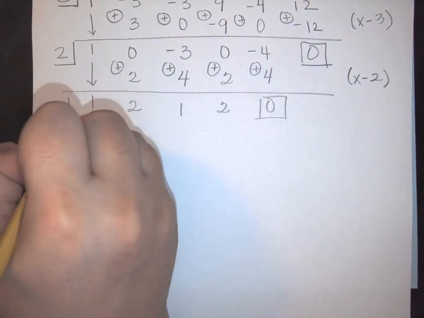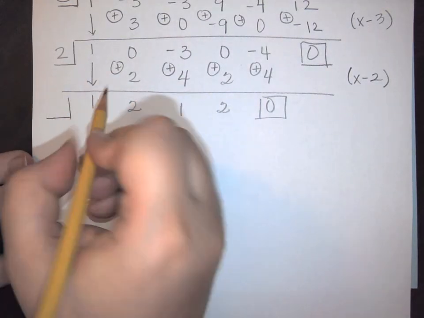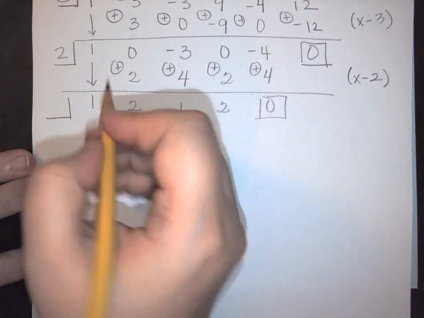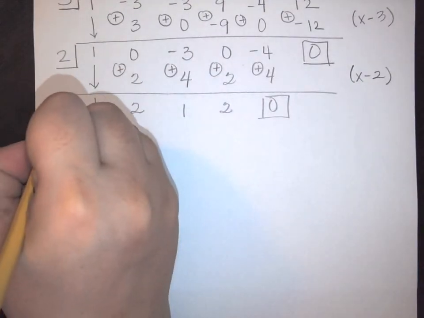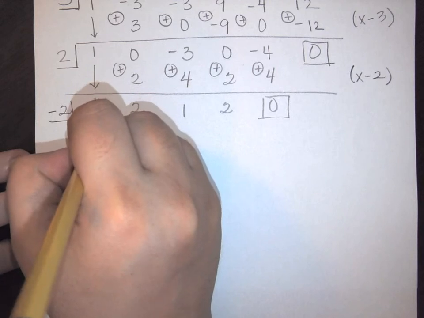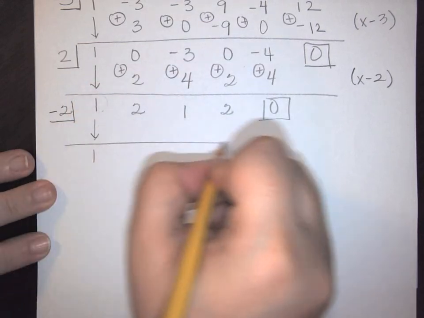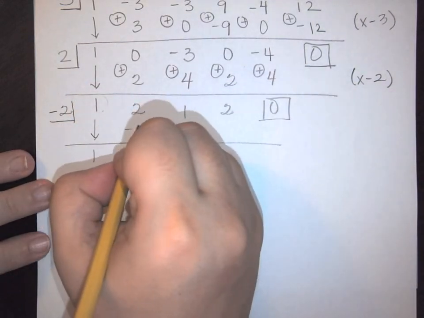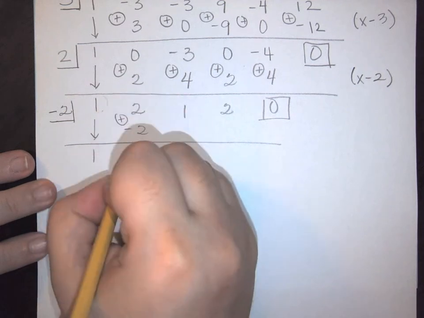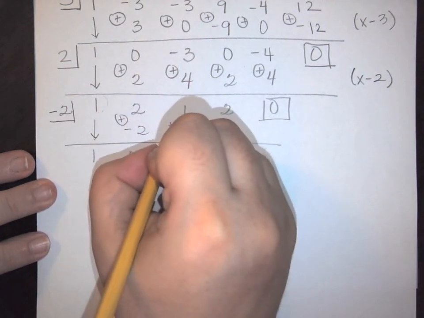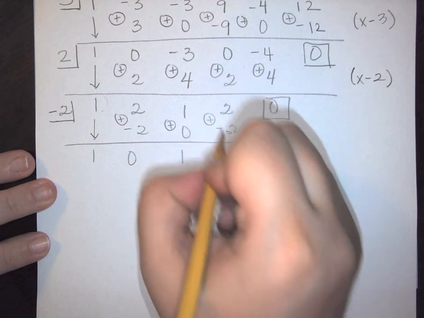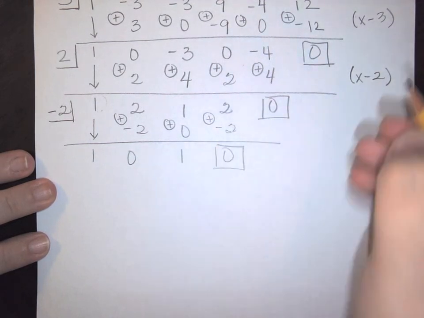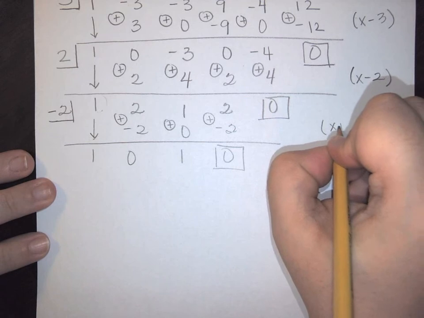Again, I'm not quite down to a quadratic yet. At this point, I'm only at x cubed. So here, because I have 1, 2, I'm going to use a negative 2. Again, pull down that first term. This is a negative 2. When I add, gives me 0. 0. Add gives me 1. Negative 2. Adding it gives me 0. So now I have x plus 2.